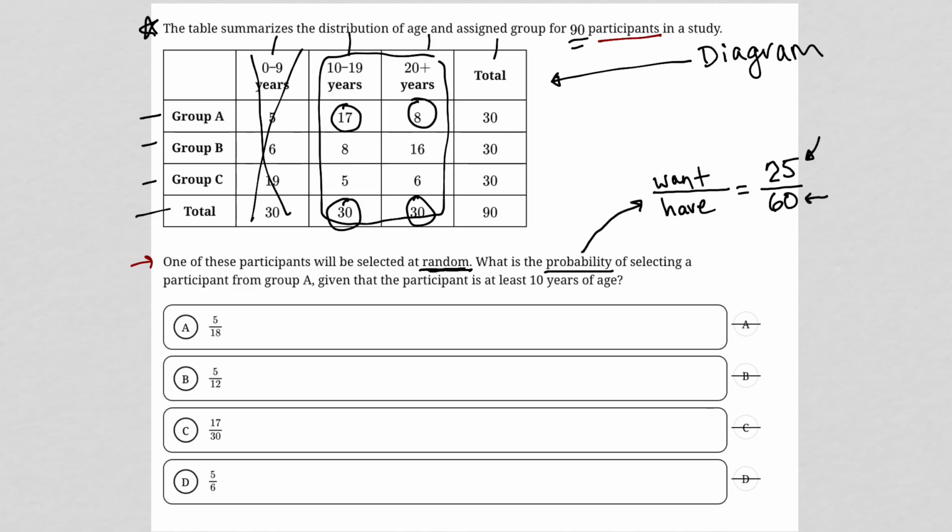Hopefully that makes sense. Looking at my answer choices, I don't see an answer that looks exactly like what I have, but that's to be expected because 25 over 60 can be reduced. So I'm going to just reduce that fraction. Looks like 5 can go into both. So if I divide both top and bottom by 5, 25 divided by 5 is 5, and 60 divided by 5 is 12. So the reduced version of this is 5/12, and therefore the correct answer here is choice B.